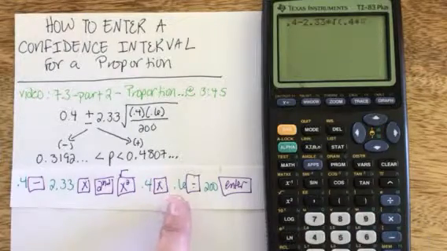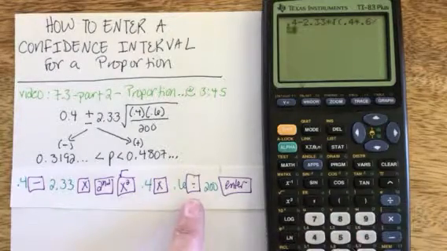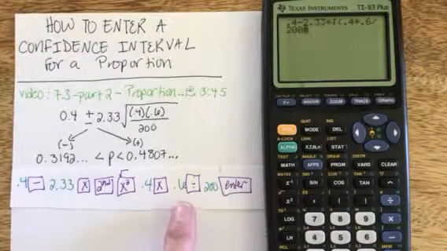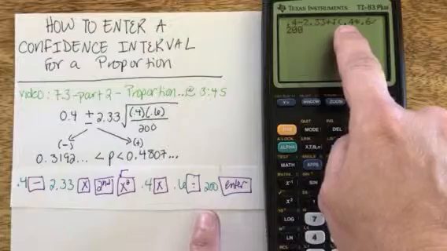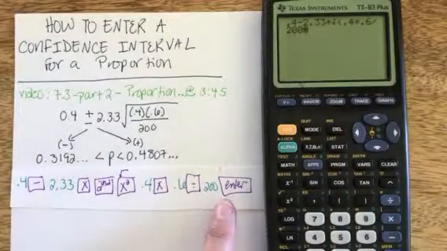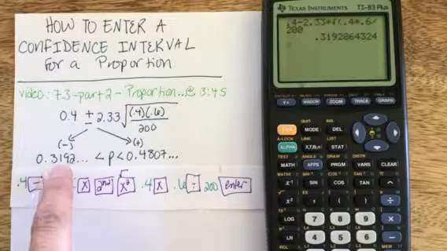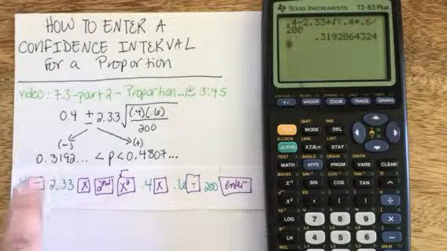0.4 times 0.6 divided by 200. Wrapped around the display on my calculator, which is not a problem. I don't actually even need to close off that parenthesis. I can just hit the enter button to get the lower bound of 3.19, etc.